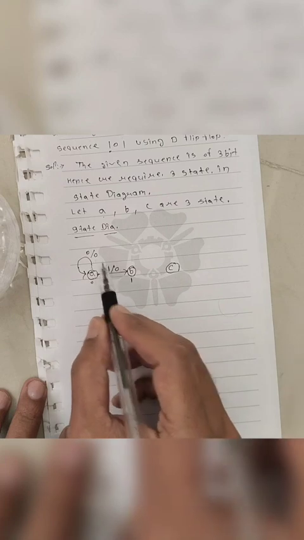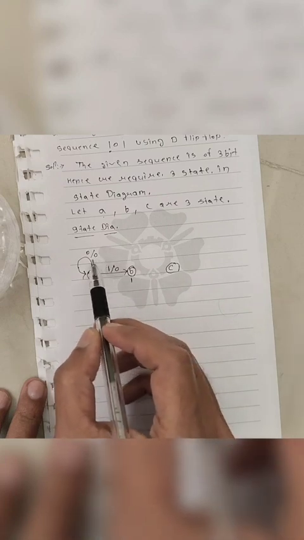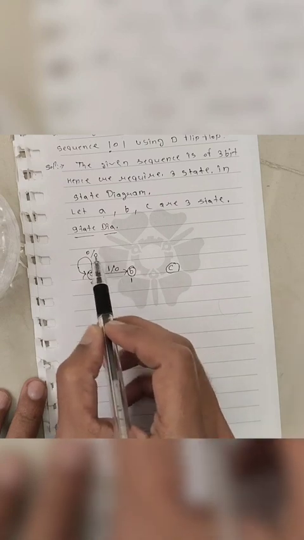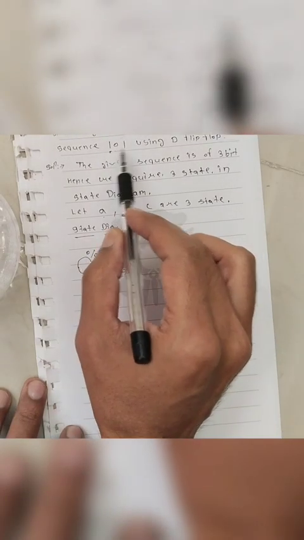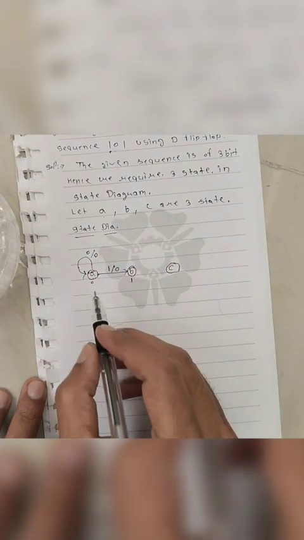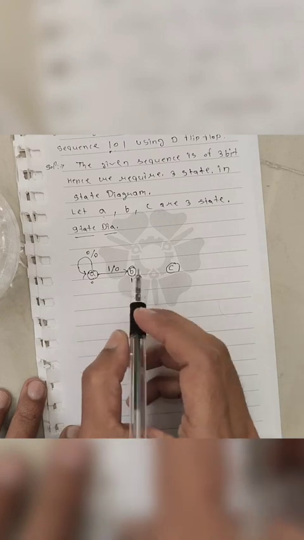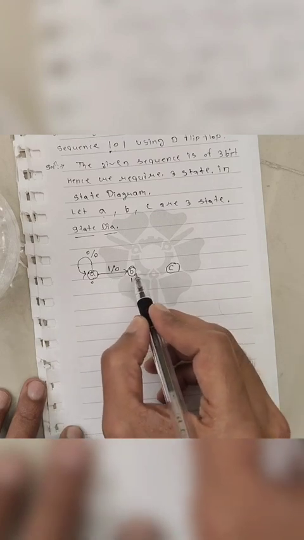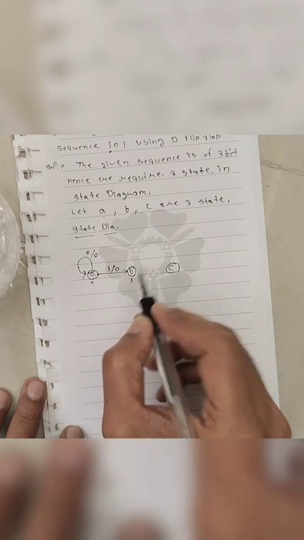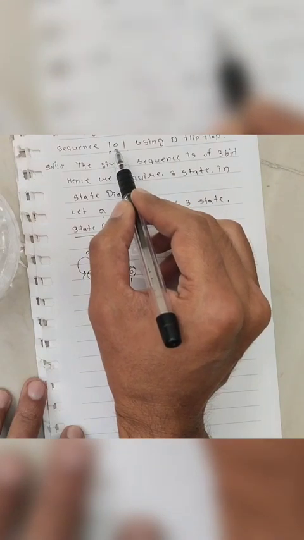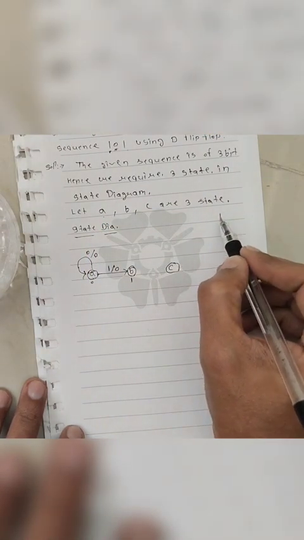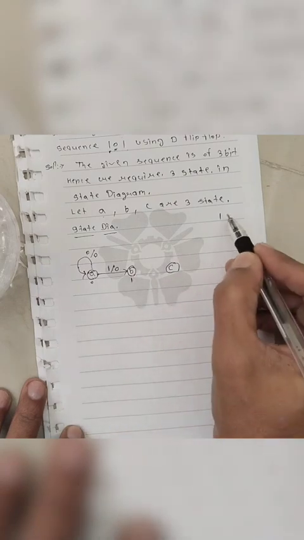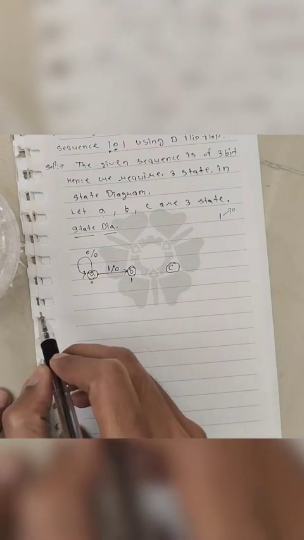Why 0? Because the output is 0. When we detect the complete sequence 101, then only the output is 1, otherwise it remains 0. So now in the B state, next, we can write down here, if 1 is detected we can remain, and if 0 is detected we can move forward.